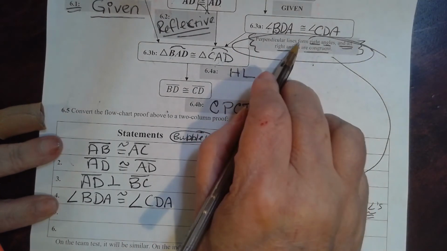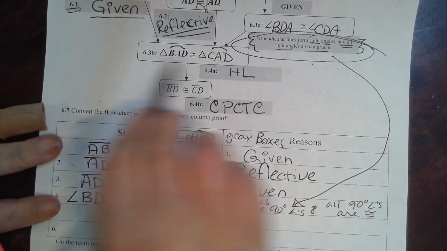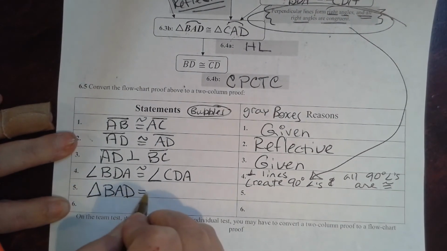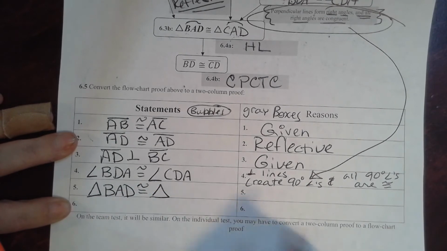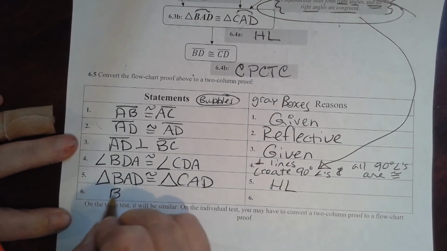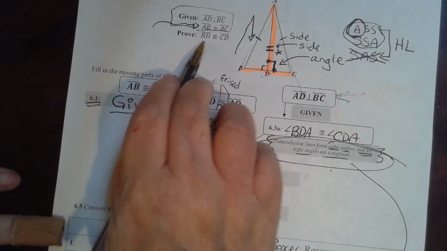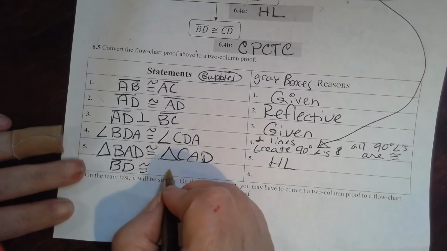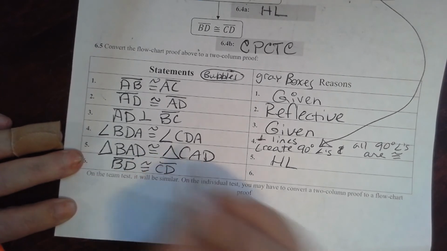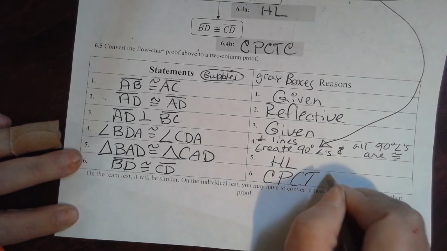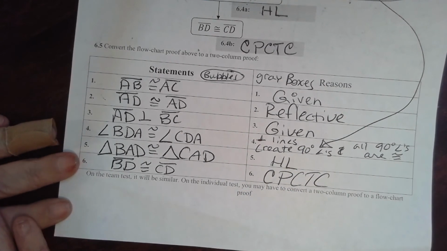Okay, so now all of these have led us to this statement about these two triangles. Triangle BAD is congruent to triangle CAD. My reason was the hypotenuse leg. This leads me to my final statement, which is what I was trying to prove all along, that BD is congruent to CD. And my reason is because corresponding parts of congruent triangles are congruent.